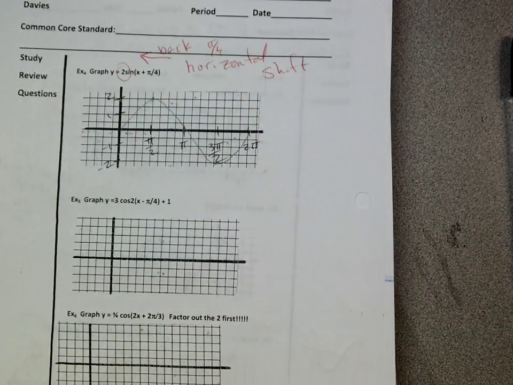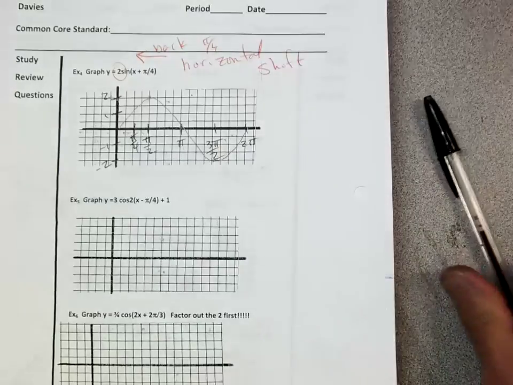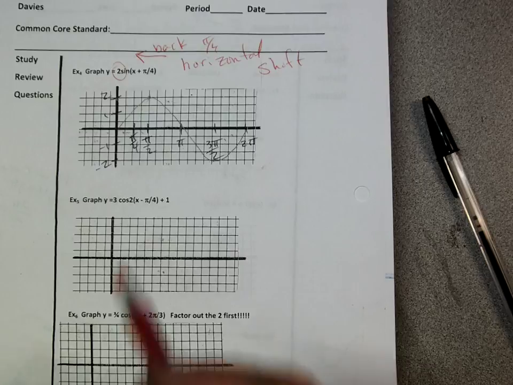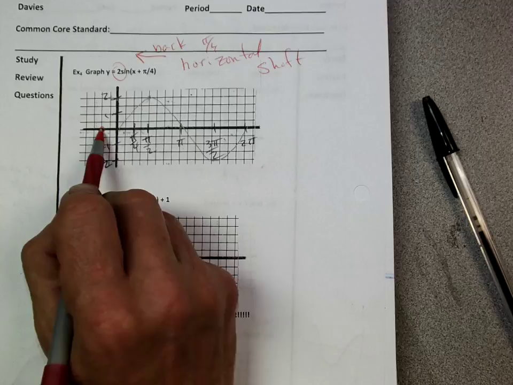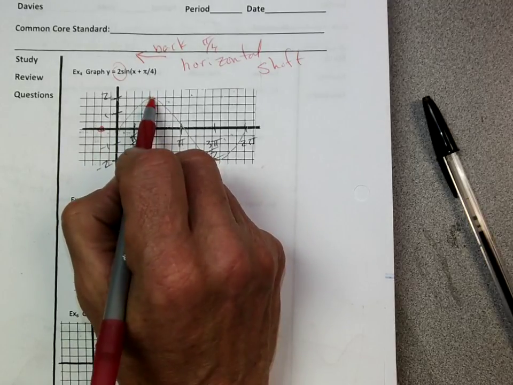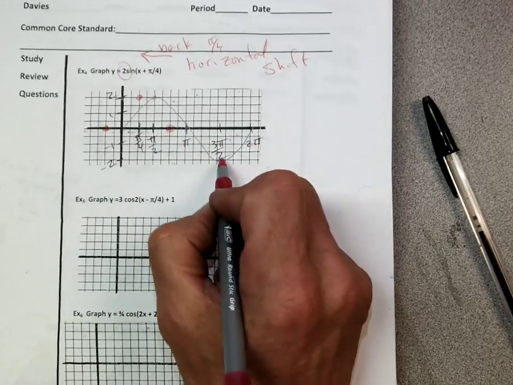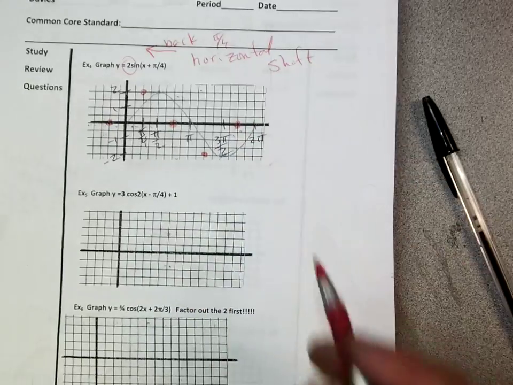Now pi fourth, how many squares on my graph is pi fourth? It's 2 squares. So the easiest way to move pi fourth is move every important point back pi fourth, or 2 squares. So I move this important point to there. That's all I'm going to do. Shift the whole thing back pi fourth. This important point, boom, to there, okay? This point, boom, to there. This point, boom, to there. Back 2 squares, which is pi fourth, boom, there, okay? And there's my graph.